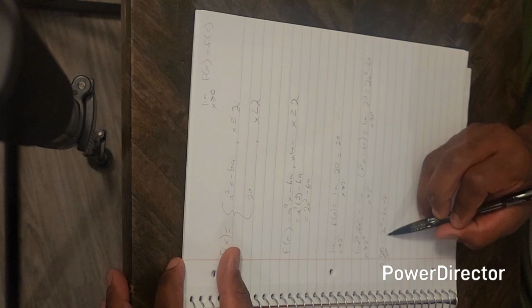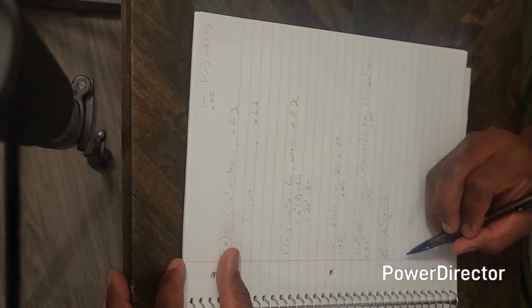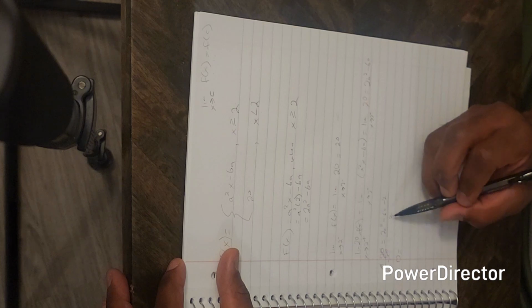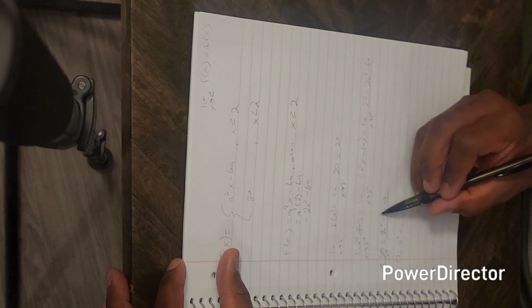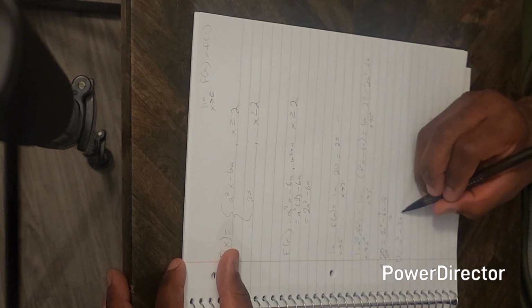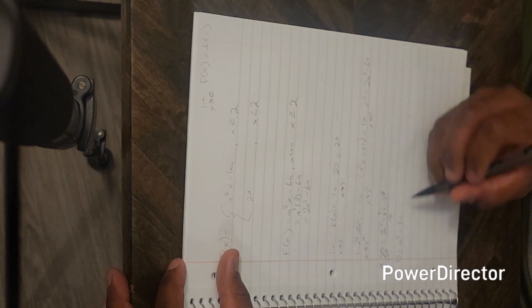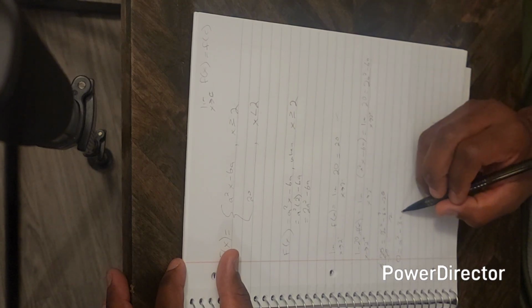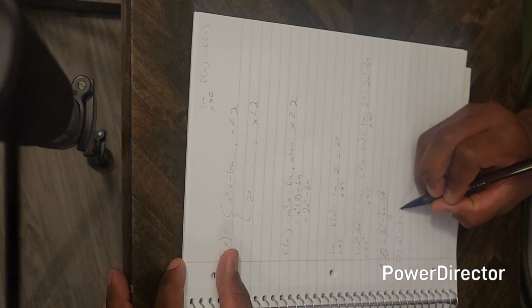Simplify this by dividing it by 2. This stays at 0. That's going to equal a squared minus 3a. This is 20, because I subtracted 20, and 2 goes into this 10 times, minus 10.